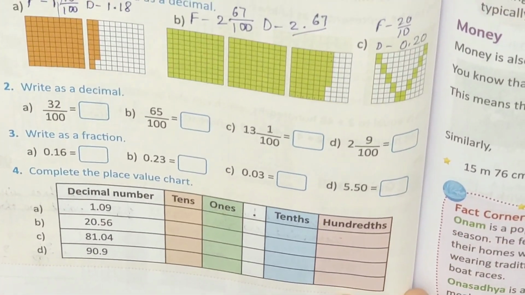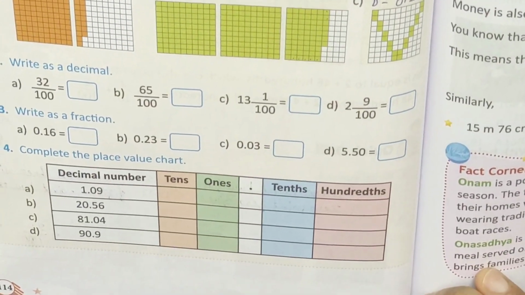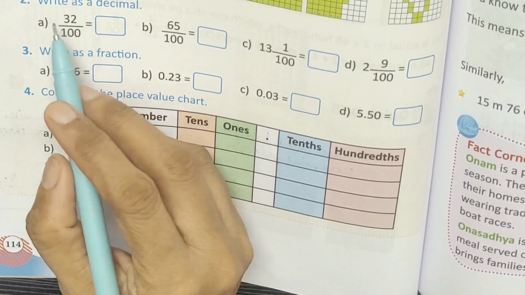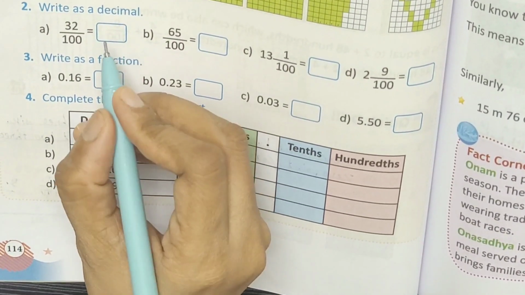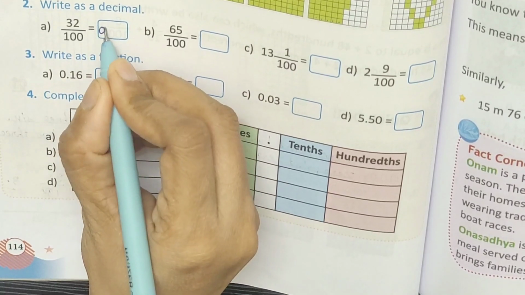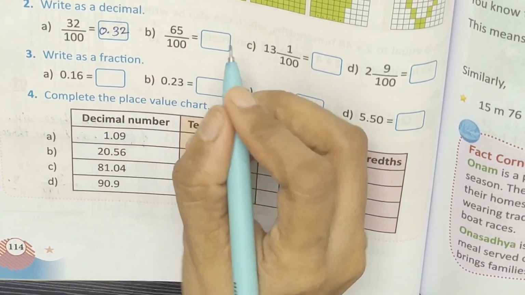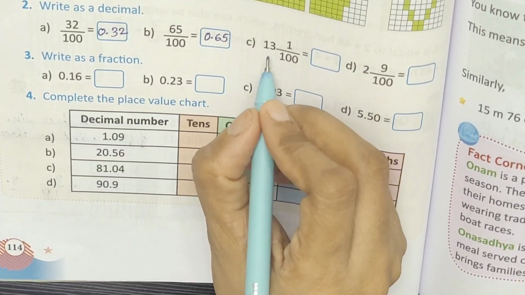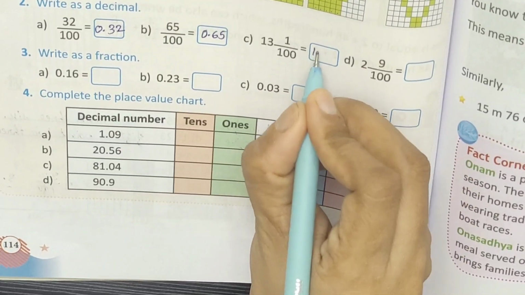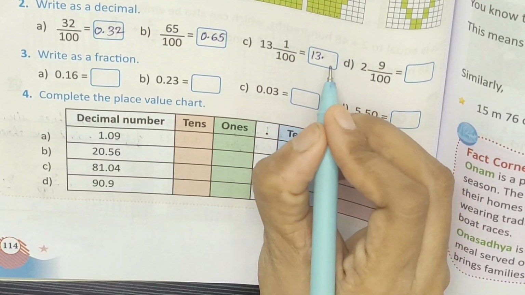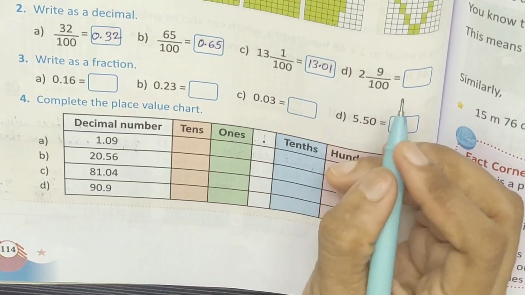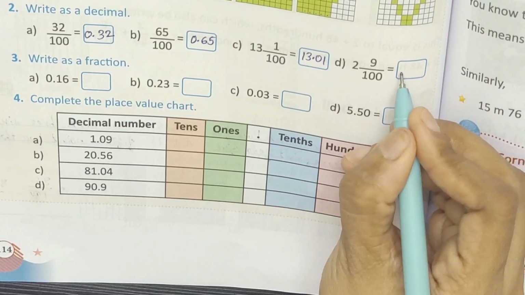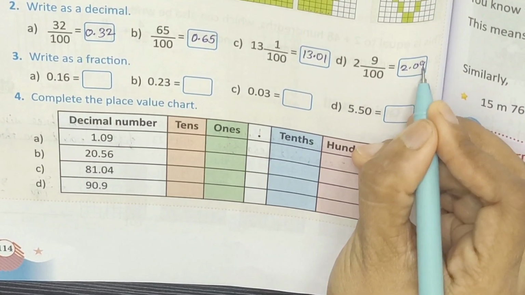Next, write as fraction. Write as a decimal. 32 by 100: 0.32. 65 by 100: 0.65. 13 1 by 100: 13.01. 2 9 by 100: 2.09.